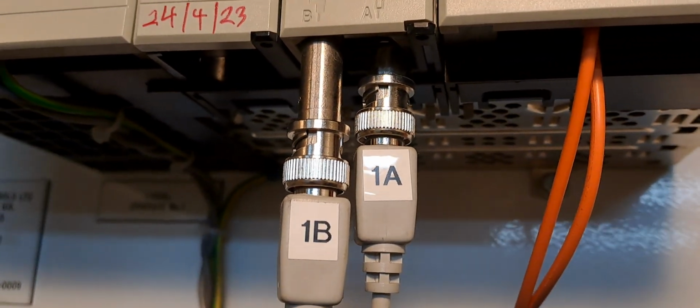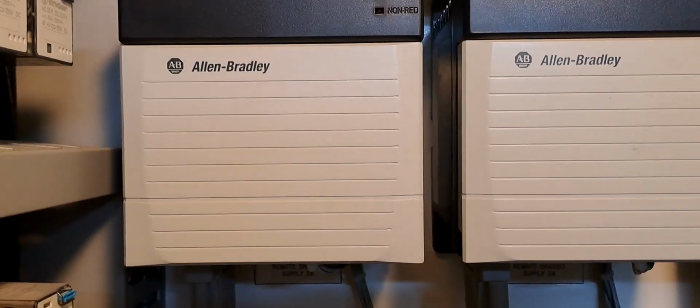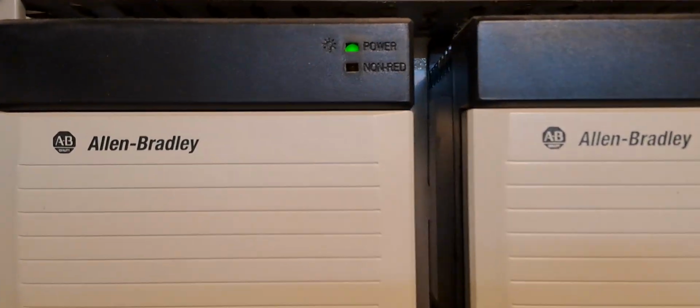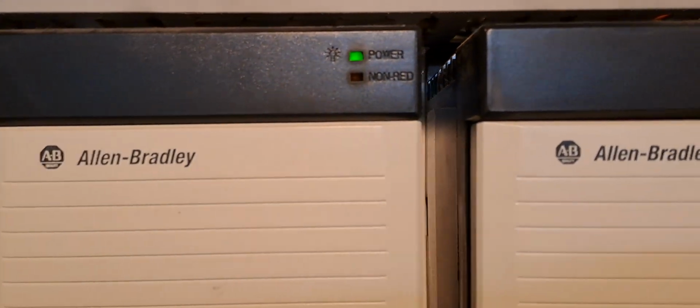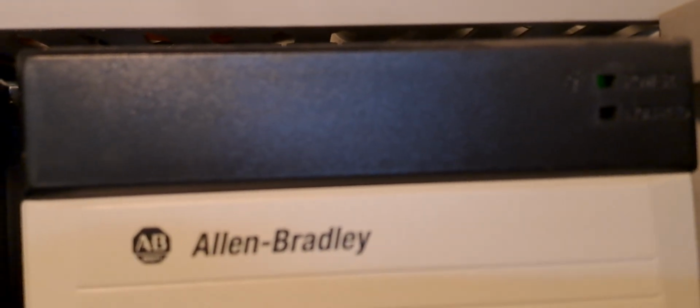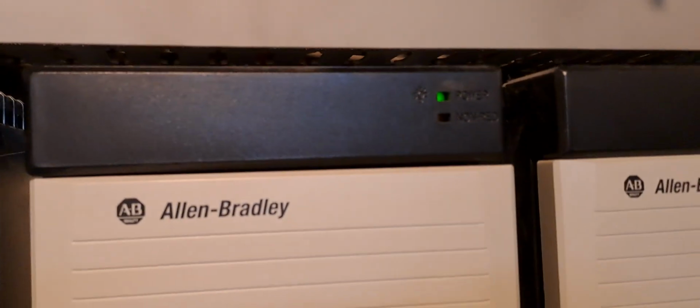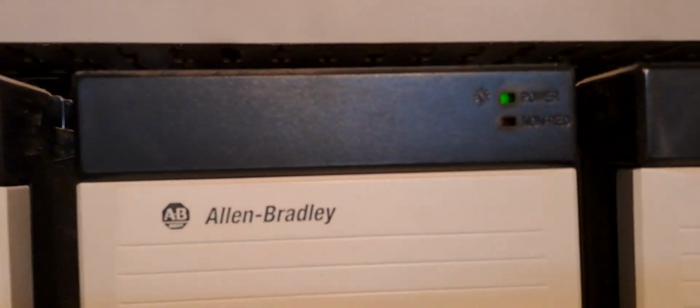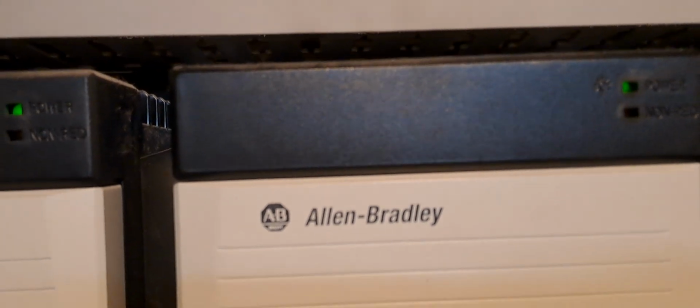Now I will take you to the IO rack. So this is the PLC primary rack. This is the PLC secondary rack or synced rack. Before going to the IO rack, these are the power supplies for the IO rack. Presently this power supply is not in a good shape. You can see the power LED is not present. These are the power supplies for the racks. Now I am going to take you to the IO racks.